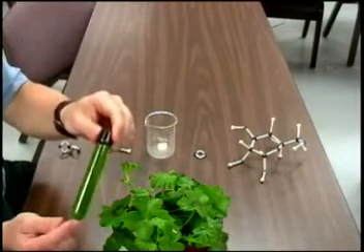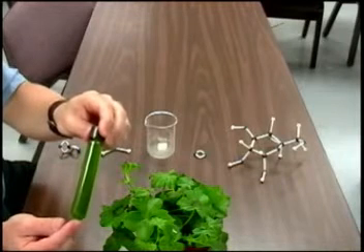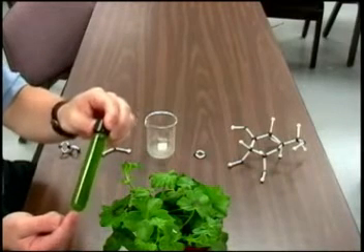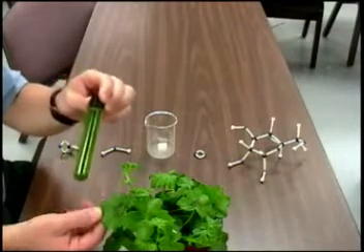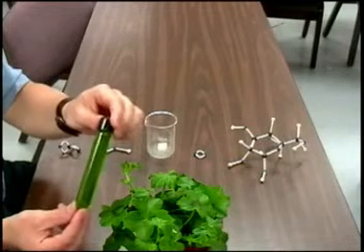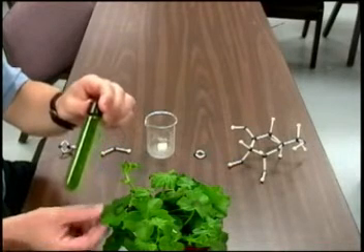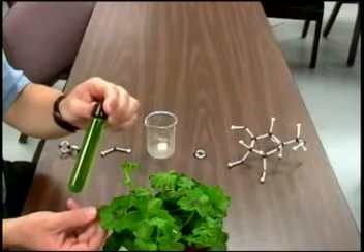This molecule, chlorophyll, has certain properties when it interacts with light. It reflects green light, and that's why we see leaves as green. However, chlorophyll also absorbs the red and the blue light, and that's the energy that the plant will be capturing to power the process of photosynthesis.